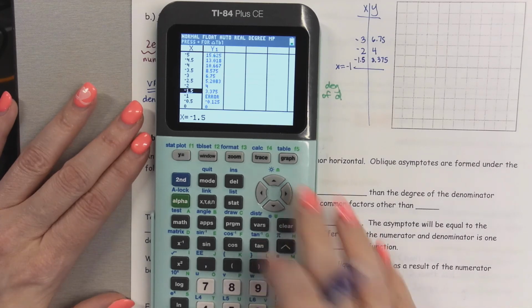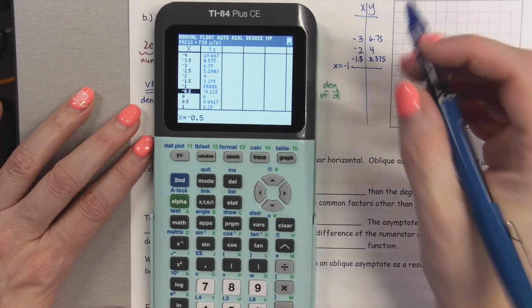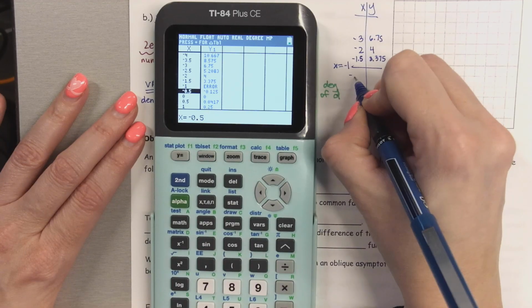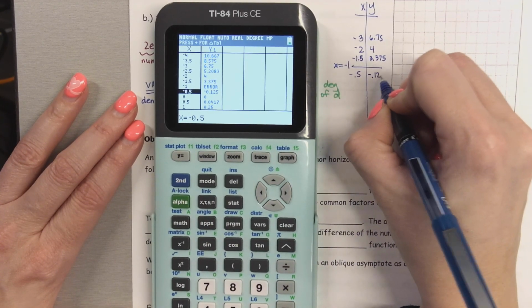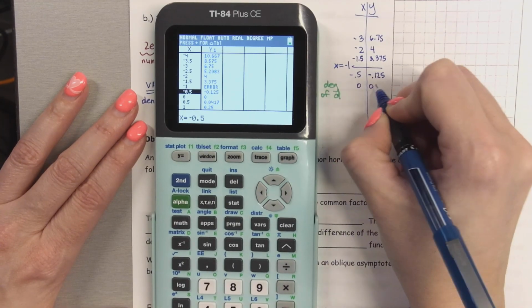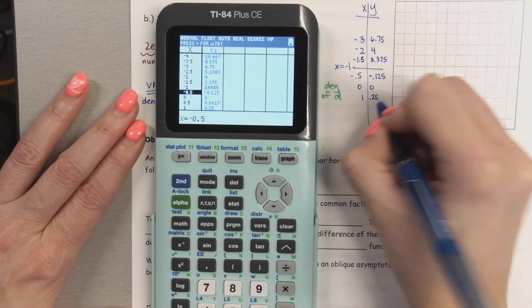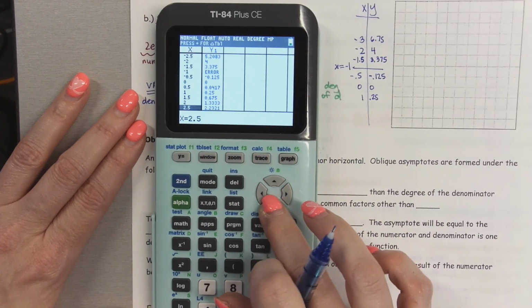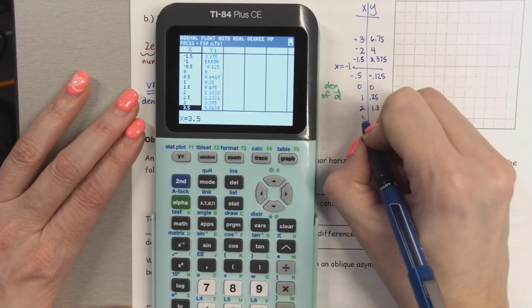All right, and then I'm going to look at a few on the other side. So at -1/2, I have -0.125. At 0, I'm at 0, which I already knew. At 1, I'm at 0.25. 2, I'm at 1.3.